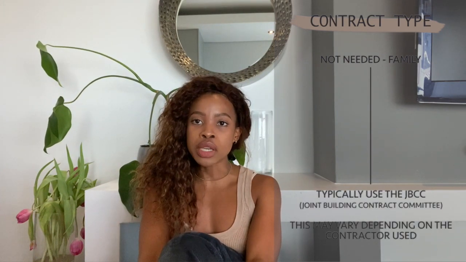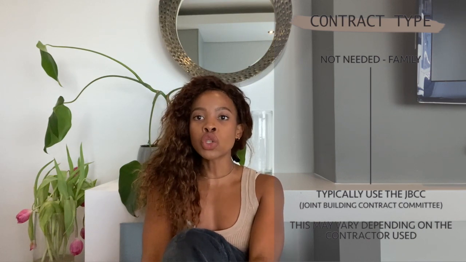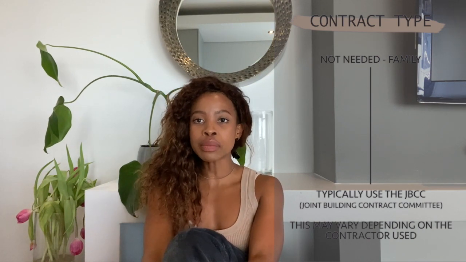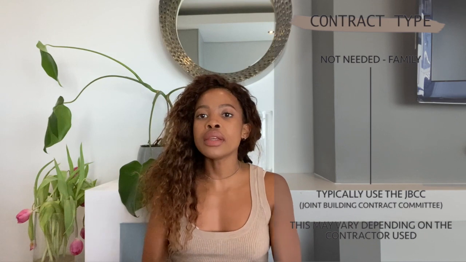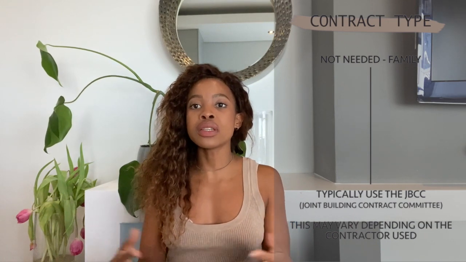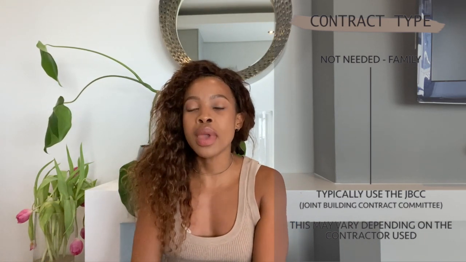But usually there is the JBCC, the Joint Building Contract Committee. The JBCC is mainly there to facilitate any disputes that may occur.